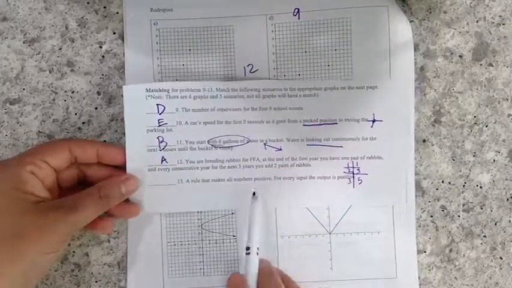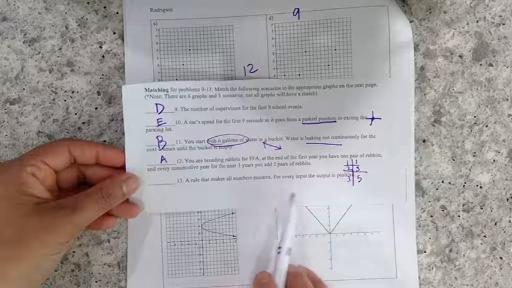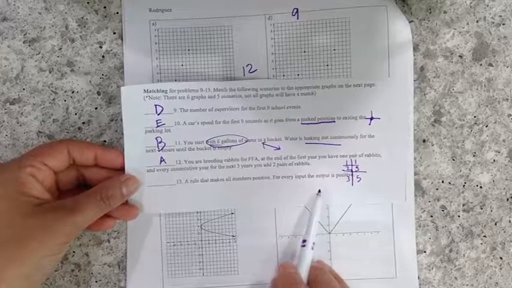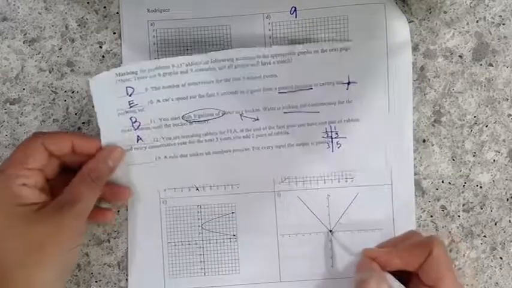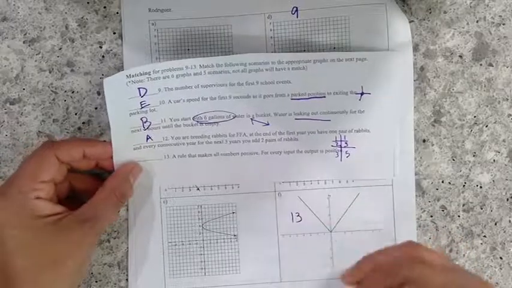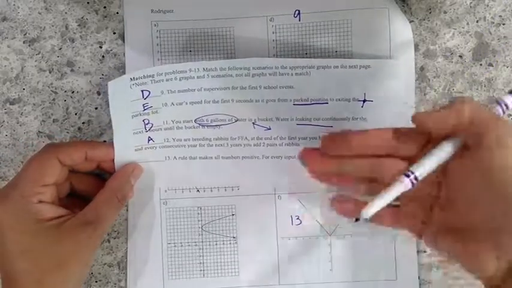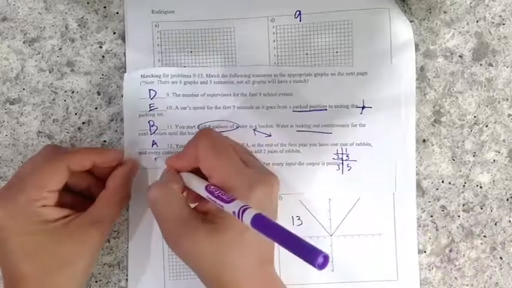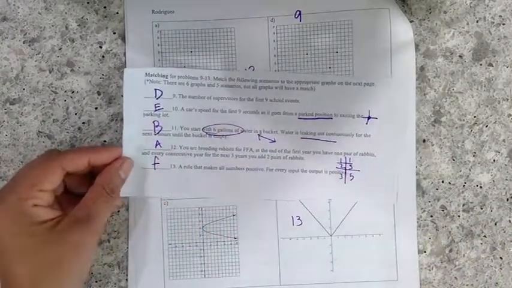All right, let's see. 13. A rule that makes all the numbers positive, for every input there's a positive output. That's actually the absolute value graph, which is this one. So if it was like -1, it makes it positive. So that is F.